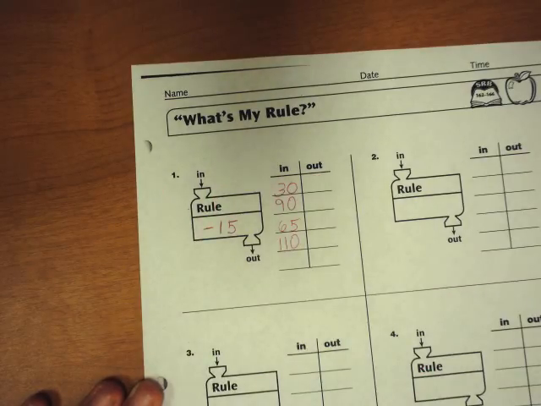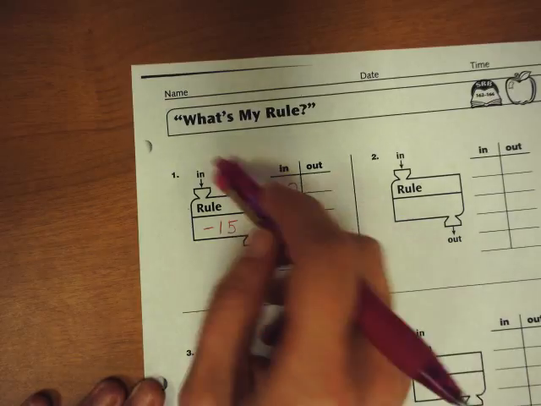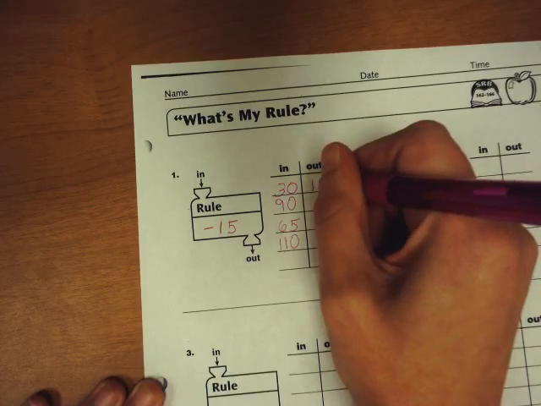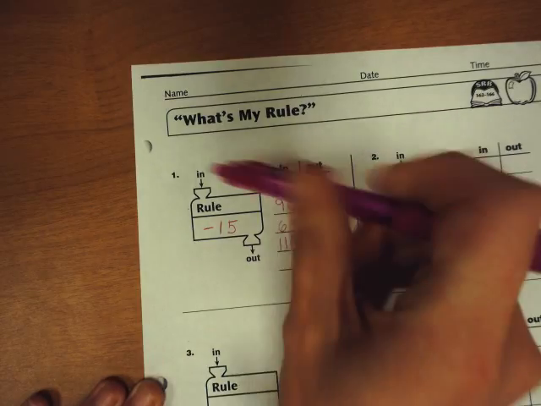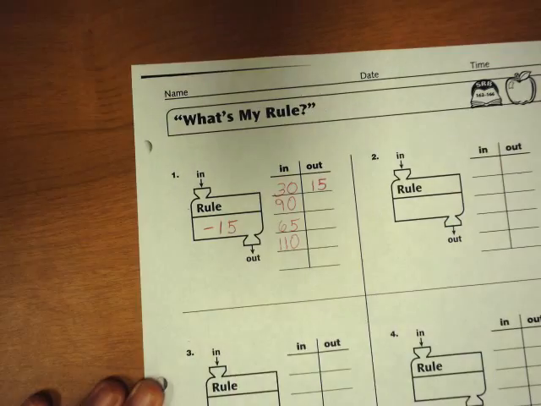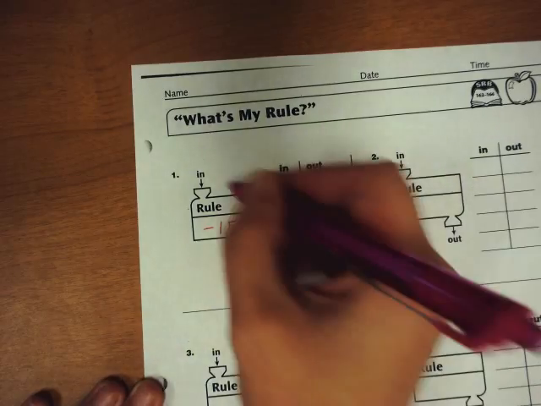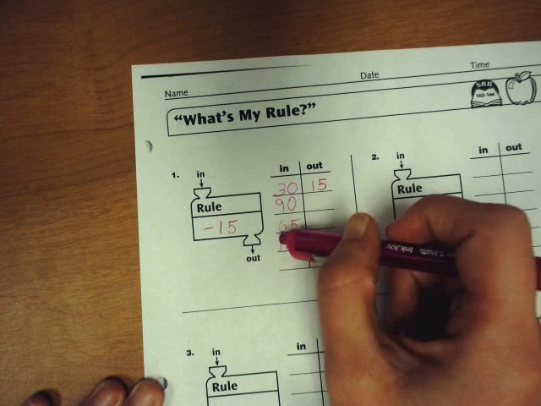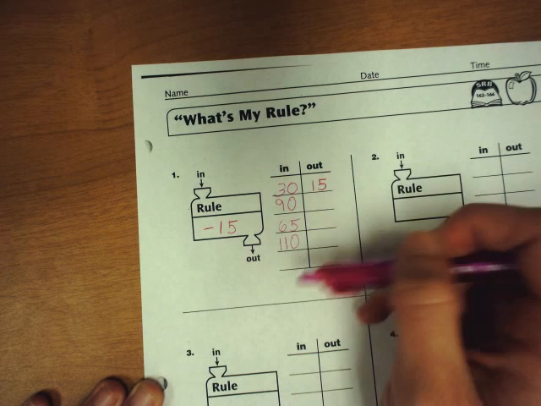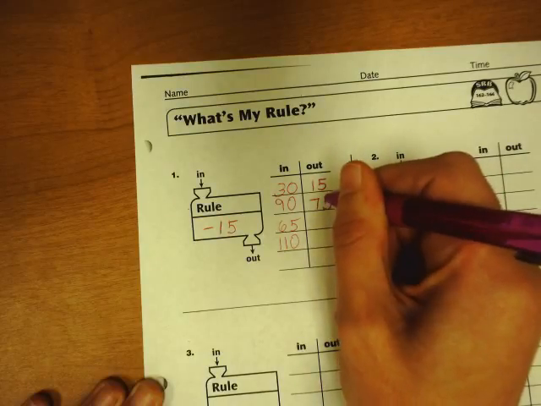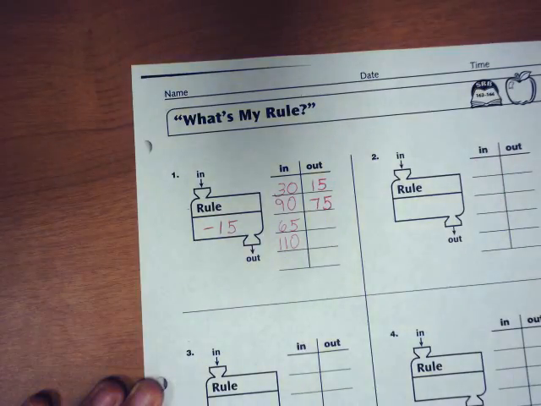Okay, so following that rule, 30 minus 15, my out number would be 15. Because 30 minus 15 is 15, because 15 is half of 30. So 15 plus 15, 15 divided by 2 right there. Okay, so now I have 90 minus 15. I can subtract 10 real quick and then 5 more, 80, and then 5 more would get me 75. That's right. Make sure that you're logging this on the chart table that you've drawn.